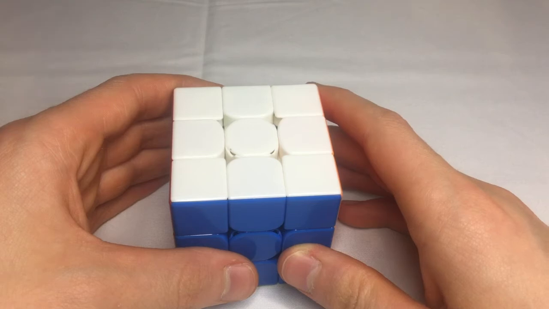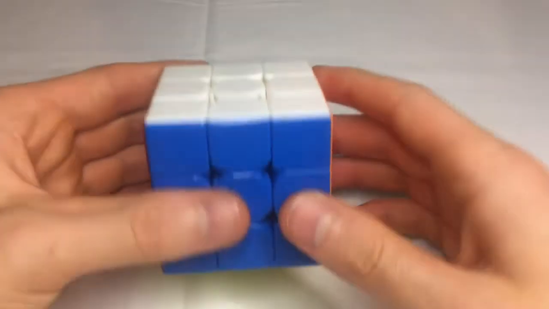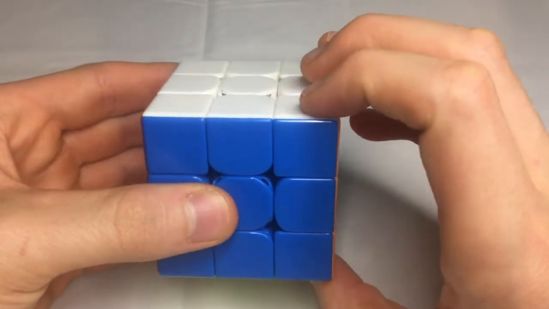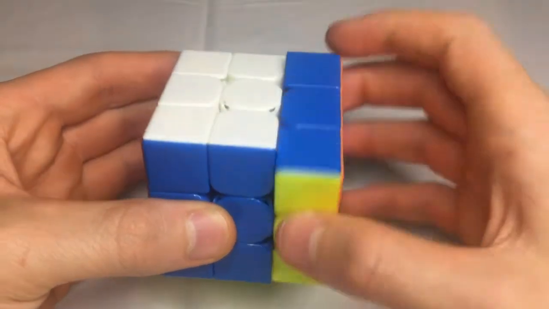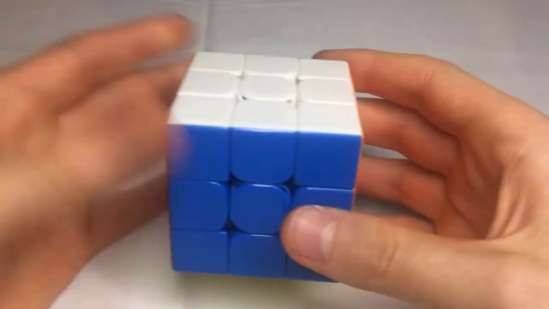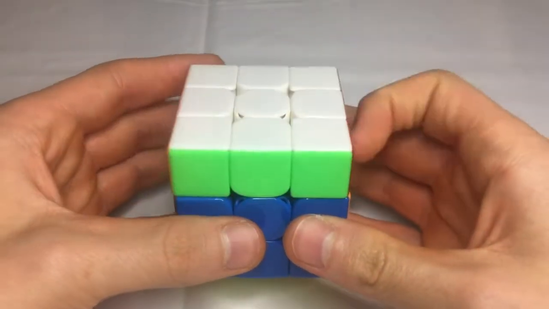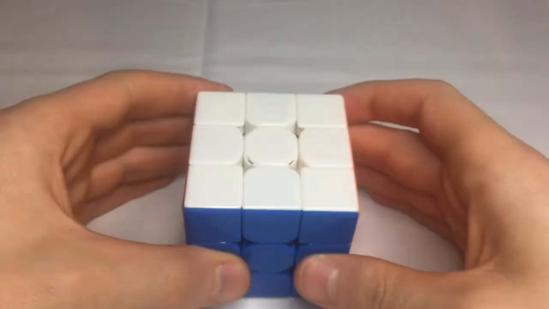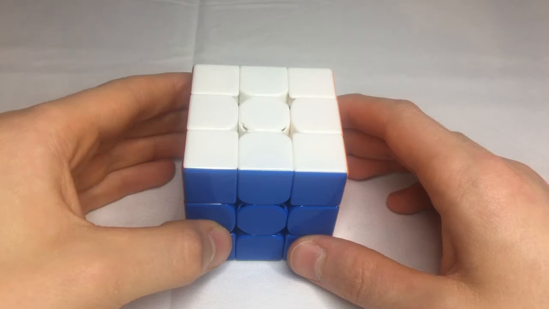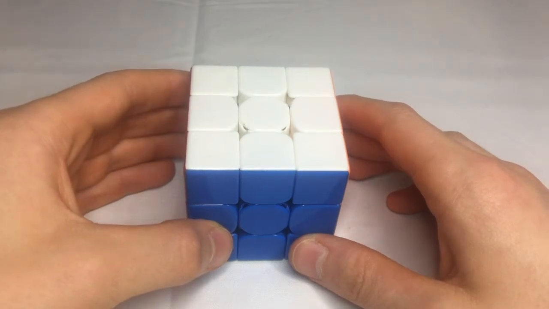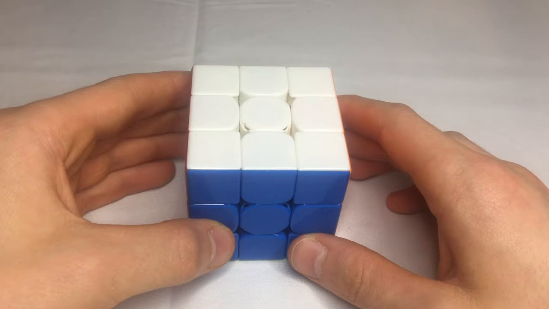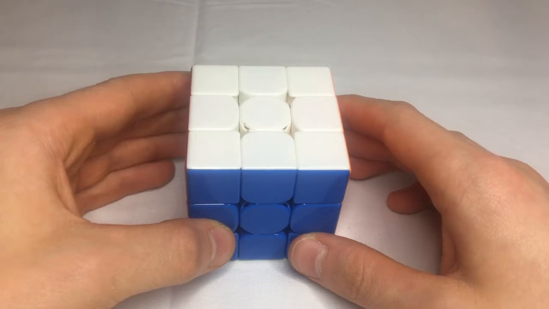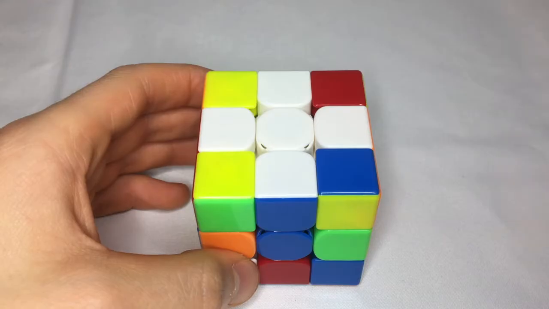In an algorithm, you may see the number 2 after a move. So for instance, you might see R2, which just represents you doing an R move twice, like that. Or U2, or any other move really. Now that you've learned notation, I encourage you to practice it and see if you can memorize all the moves without looking at the video. Once you can do that, you're ready for the first step, the white cross.